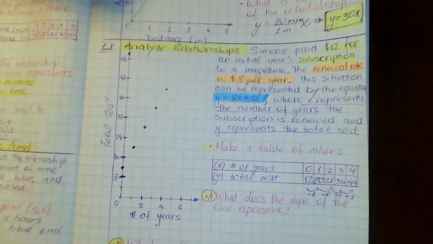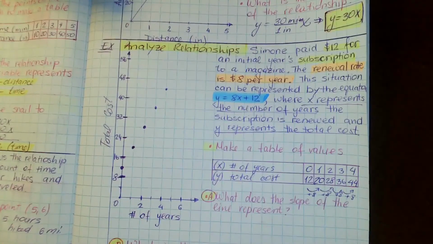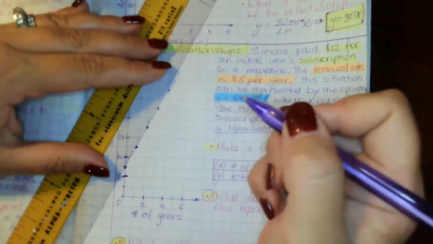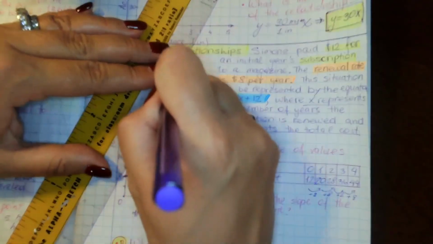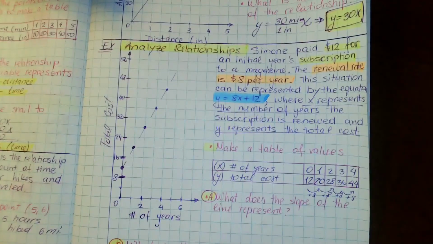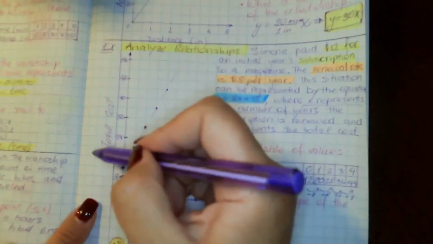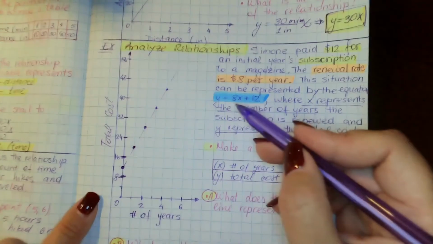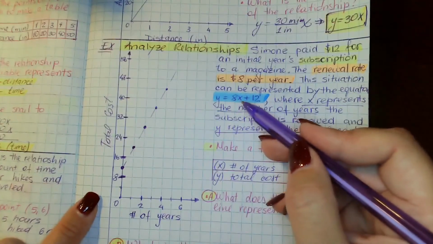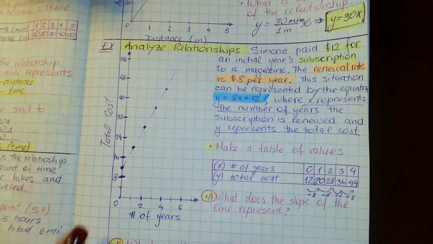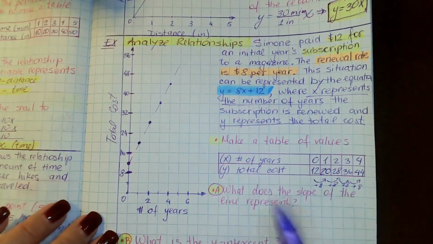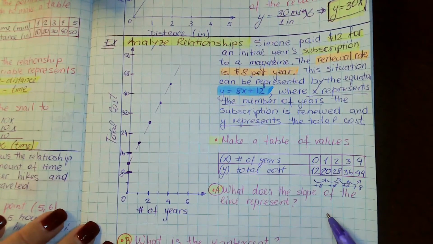So by paying a consistent rate, which is the slope, $8 per year, we are looking at linear growth. Okay, so every year for the total cost, we're using the equation 8 multiplied by the number of years plus 12 initial value. So what does the slope represent in this situation?